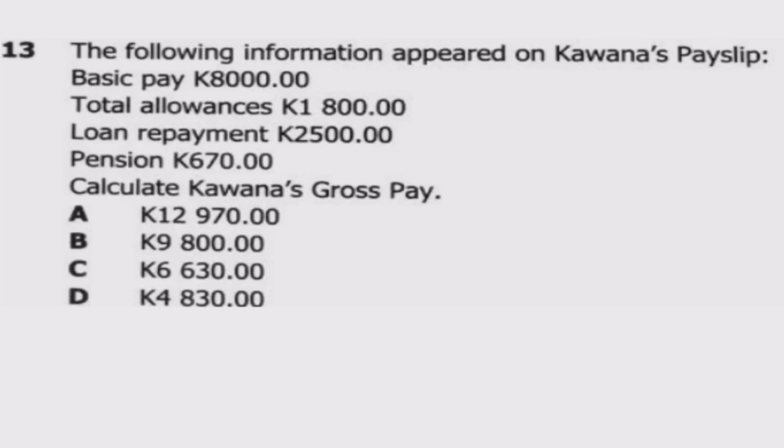Calculate Kawana's gross pay. To find Kawana's gross pay, we need to add the basic salary plus the allowances. That means the loan repayment and the pension won't be included. The only things that will be included are those I've put in the box.